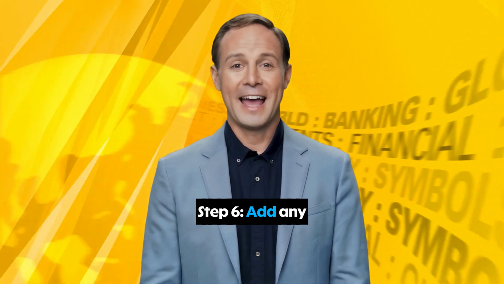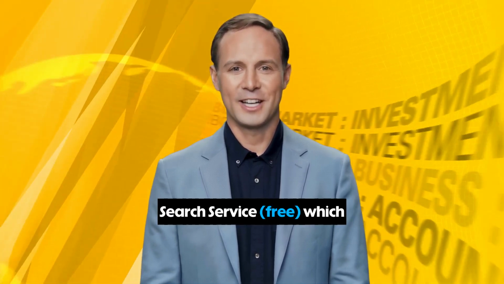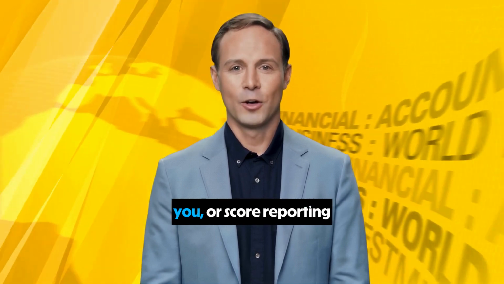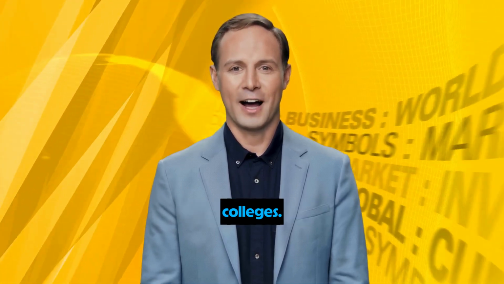Step 6. Add any additional services you need, such as the Student Search Service, free, which allows colleges to find you, or score reporting to send scores to colleges.